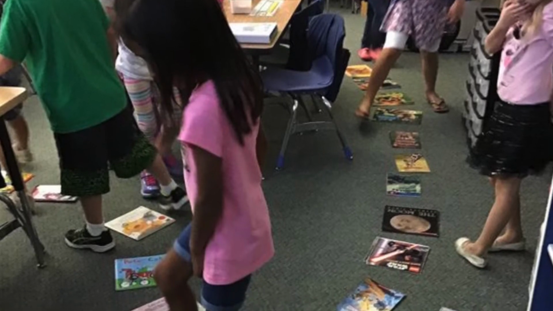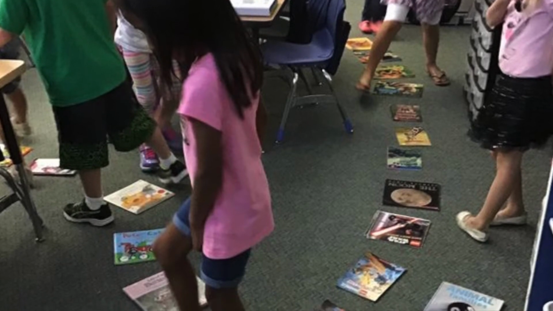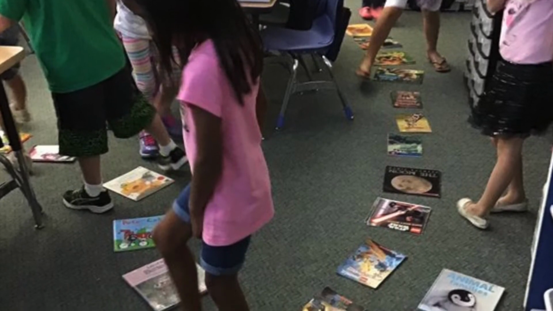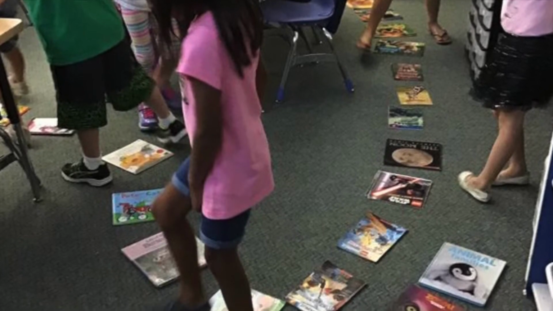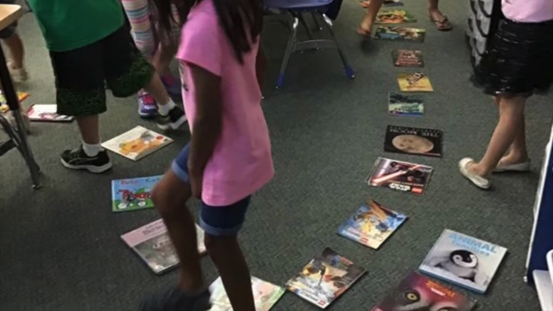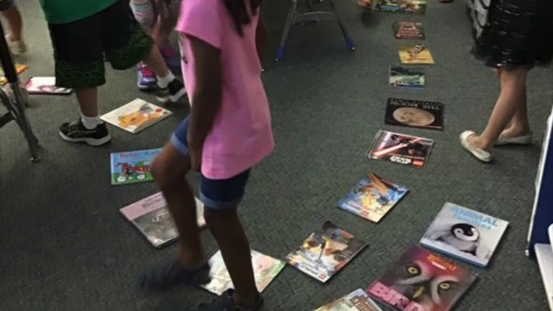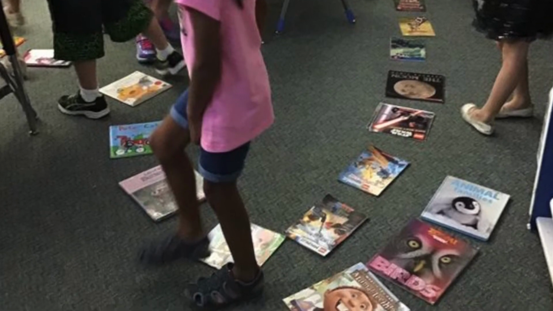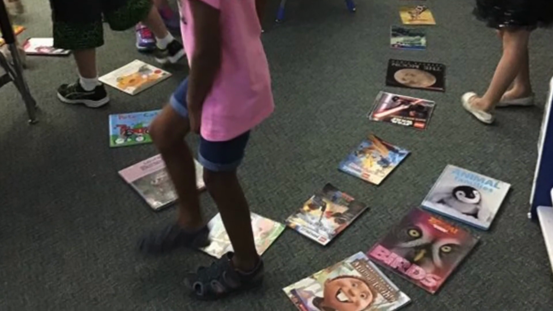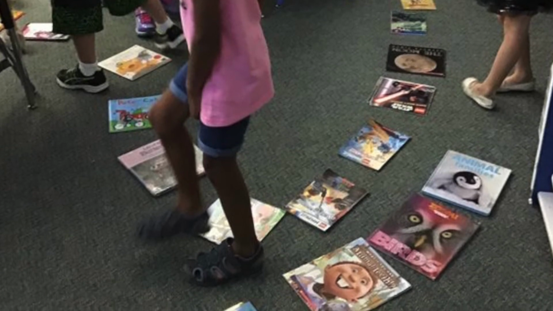and she took the idea of an interest inventory and turned it into a book walk. She laid out the books in a path that the kids were supposed to follow, kind of like walking through a corn maze or something like that. The kids walked around, looked at all of the books on the floor, and the looks on their faces demonstrate some of the engagement that Jen experienced, that she was able to say fairly confidently that she had identified the books that the kids actually wanted.